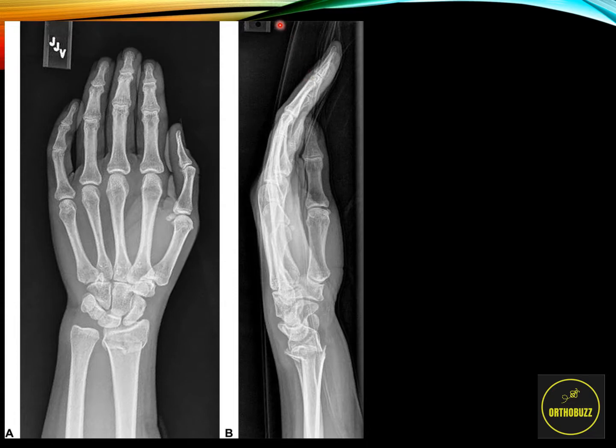Let's take another example. Again, assuming that we've assessed the technical quality of the film and we have the correct patient, first step is to identify which bone we're looking at and also whereabouts in the bone the fracture is. As we can see, this is the radius and ulna and the wrist over here distal to it. We can see the fracture over here in the distal radius at the metaphyseal junction. So this is a metaphyseal distal radius fracture.